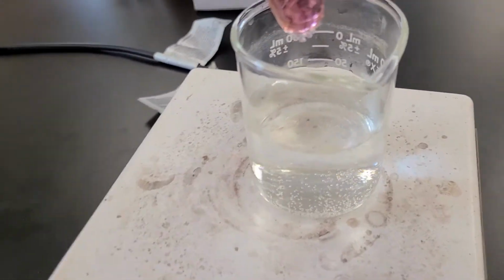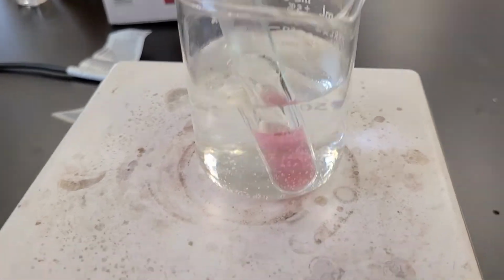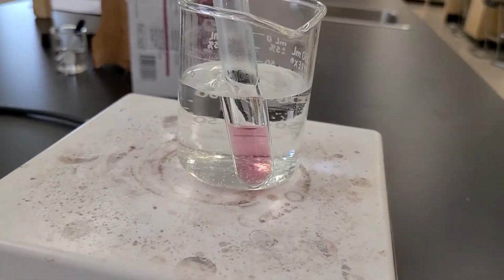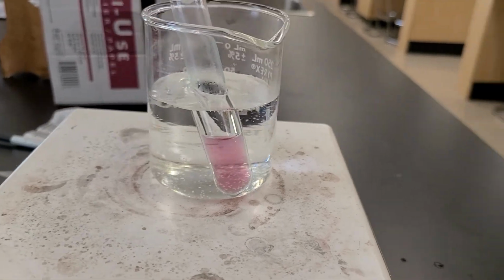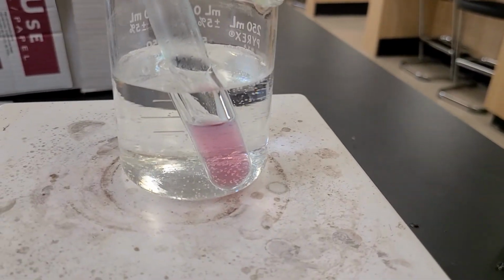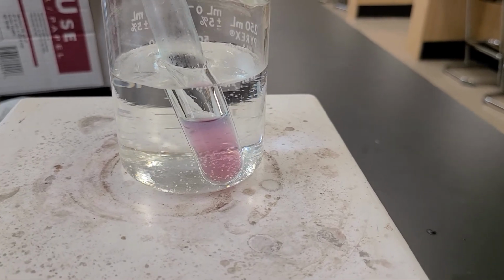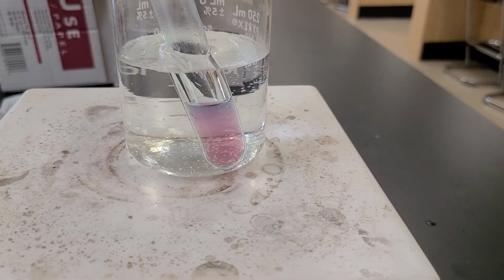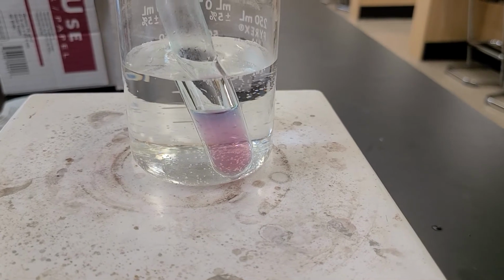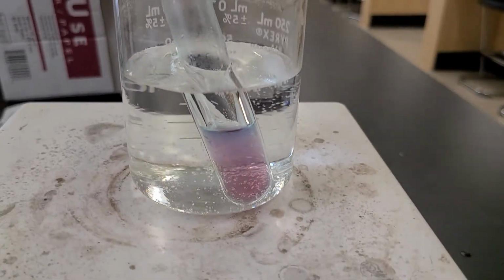Now we'll put this into the hot water bath, and we'll see what happens there. Let's check this out. I don't have my water super hot, so it might be a little bit slower. But you can see there, it's slowly starting to change, isn't it? Adding heat.